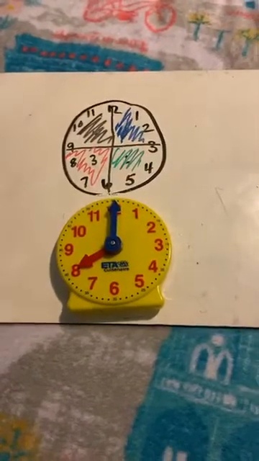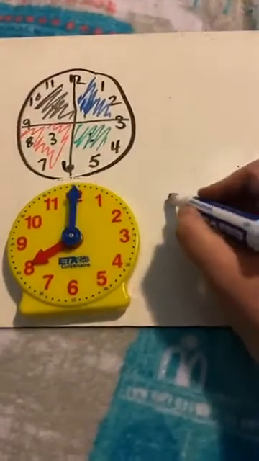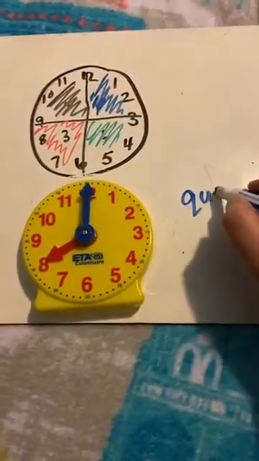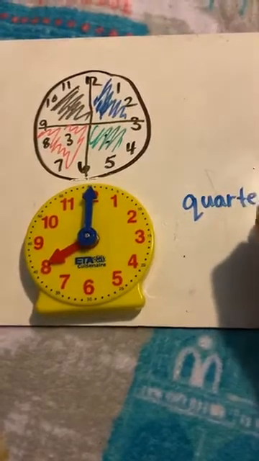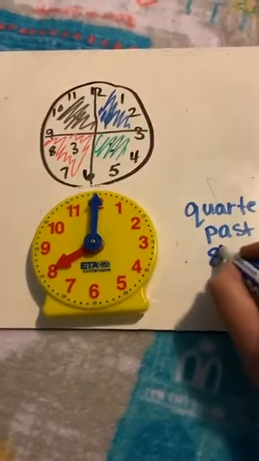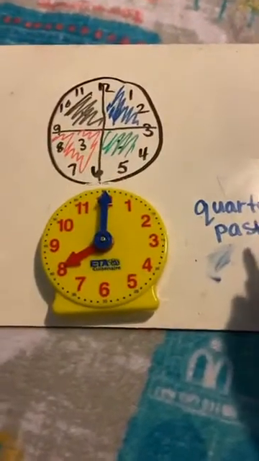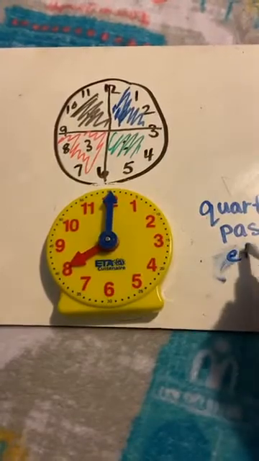What time would that be? So let's write that down. Oops, I don't want to write that because that'll tell you the answer.